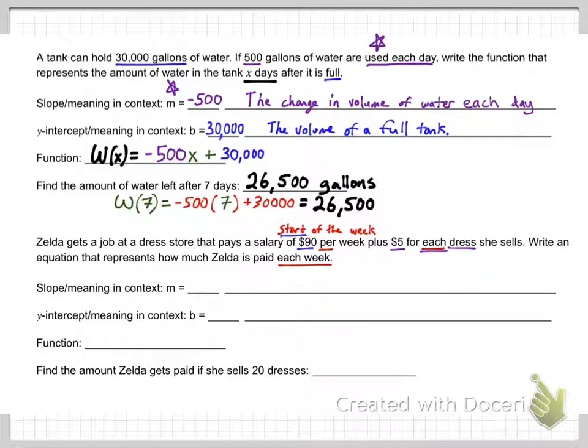So the dresses she sells, that's the rate of change. If you imagine for a second, does it sound more reasonable to say she sells several dresses in a week, or she takes several weeks to sell one dress? Well, I guess it might depend on the type of store, but most stores, you're going to be talking about how many dresses you sell each week, and that the people will get paid more based on how many dresses she sells in that week. So that means this whole situation is only talking about a single week, how much Zelda's paid each week.